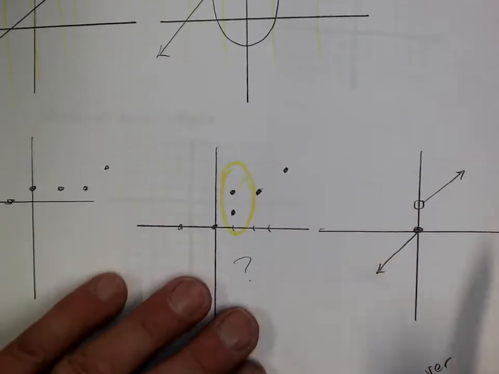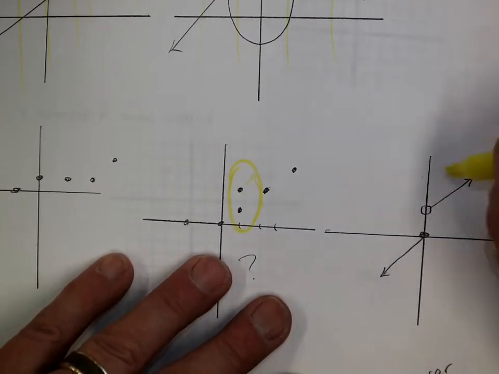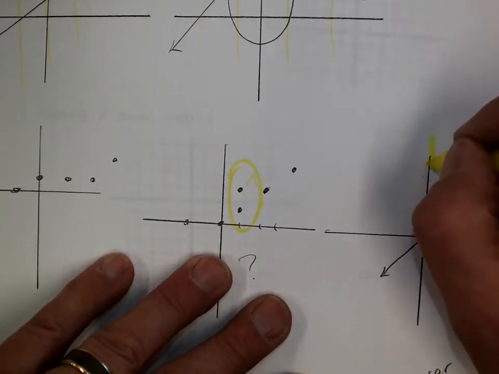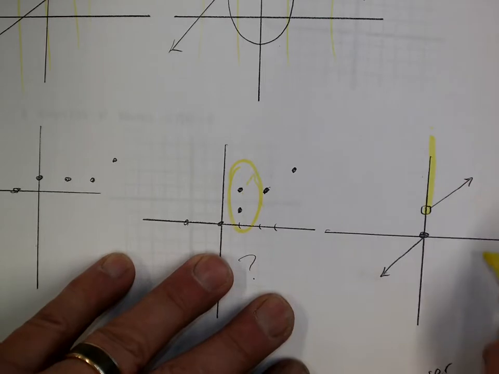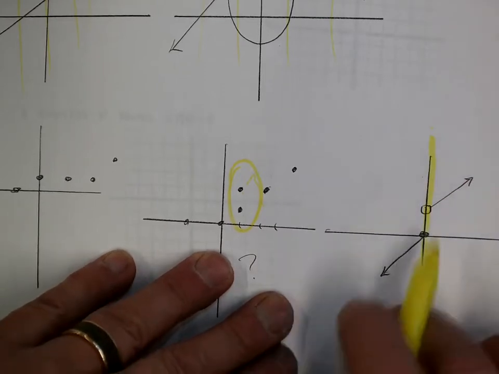Then we looked at this one. This is a little bit tricky, but that's an open circle, so technically this would be a function, because the line passes through that, doesn't touch it, but then touches this one. So that one is a function, okay?